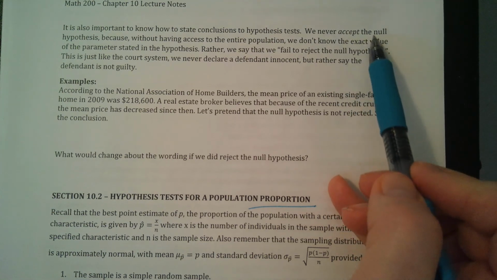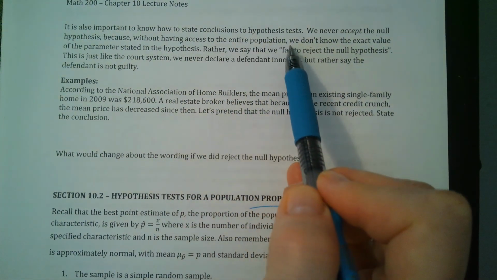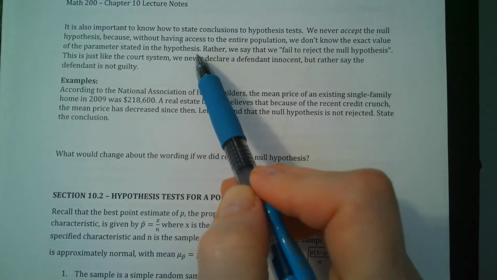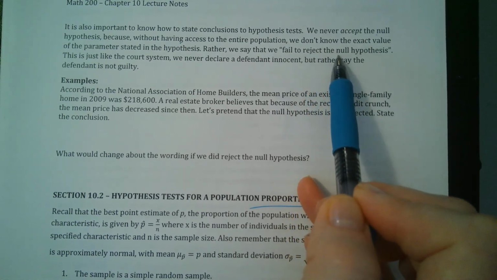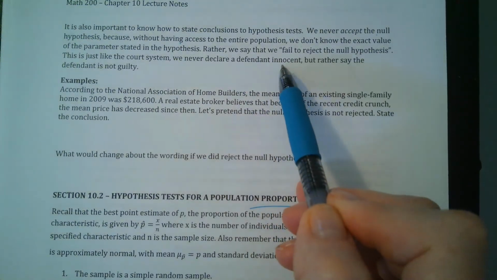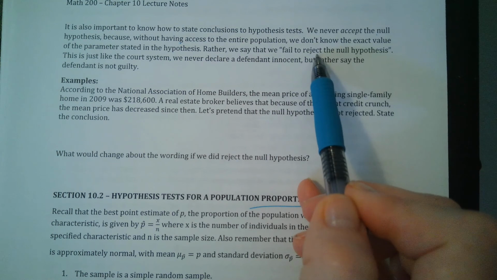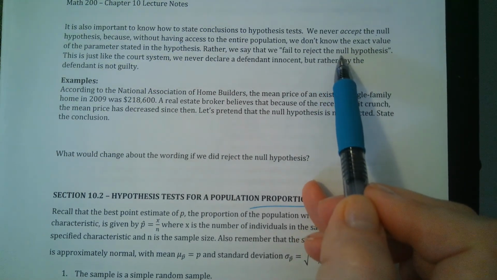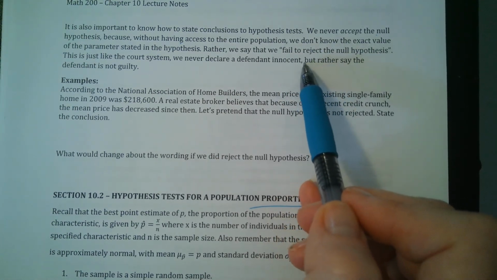We never accept the null hypothesis because without having access to the entire population, we'll never know the exact value of the parameter. So just like in the court system, we never declare the defendant innocent, but rather we say they're not guilty. So we say we fail to reject the null. Instead of saying we accept the null, we say we failed to reject it at this time.